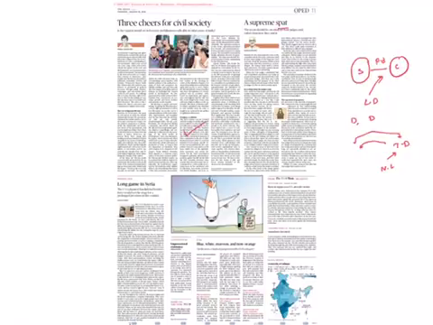A Supreme spat: we already discussed this article yesterday. The substance of the matter is more important than the procedure or the pattern of dissent. So why are they dissenting? On what are they dissenting? See more on what they are dissenting. That's what this article tries to emphasize.